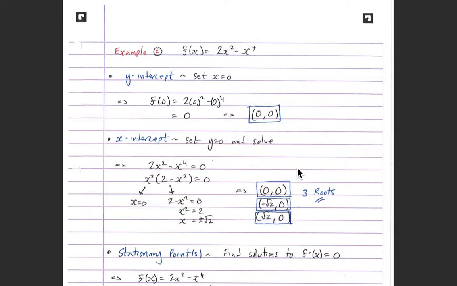Our mathematics topic, differentiation, and this is the second example of how to sketch curves using differentiation to find stationary points. So example 2 is f of x equals 2x squared minus x to the power 4. So we go through the 4 steps again.